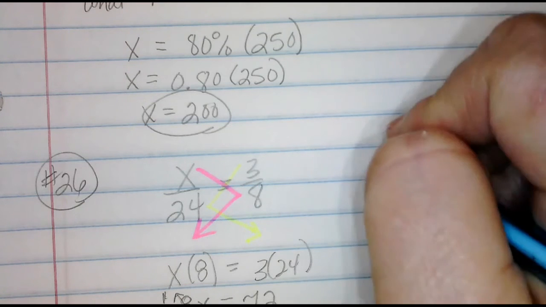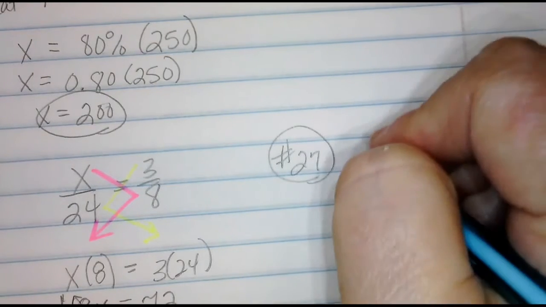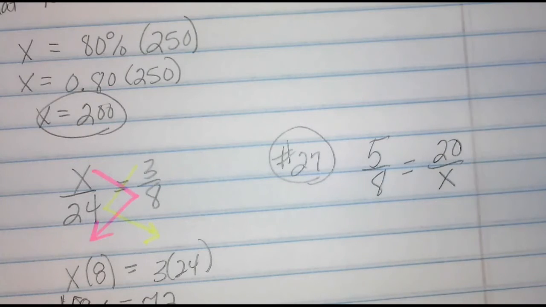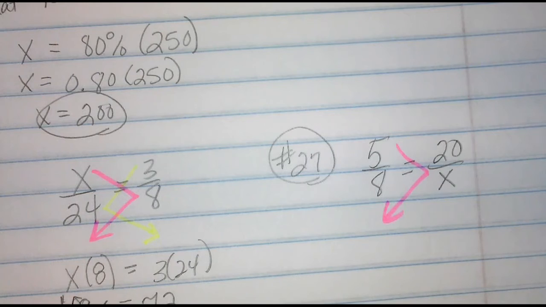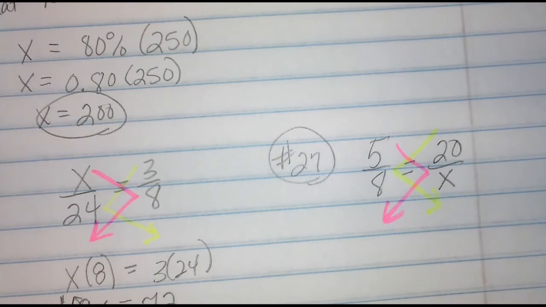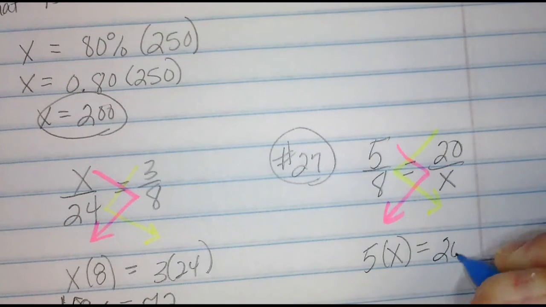Number 27: solve 5 over 8 is equal to 20 over x. Again, cross multiply. So 5 times x and 20 times 8. We get 5x is equal to 160.